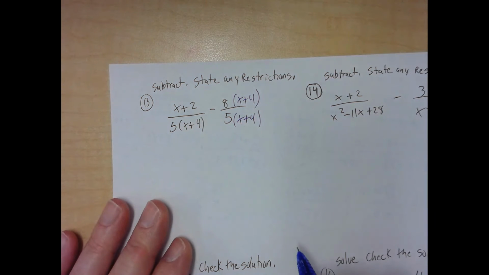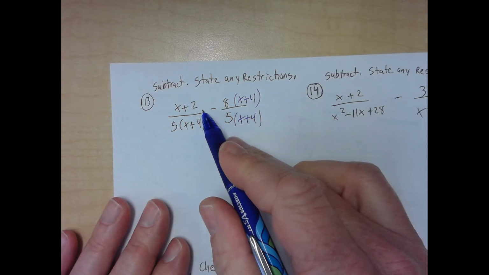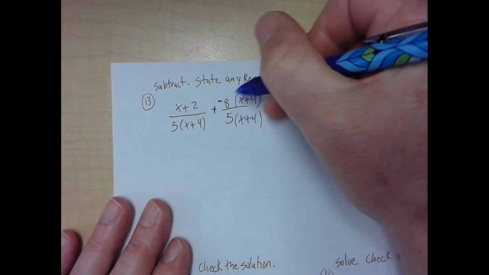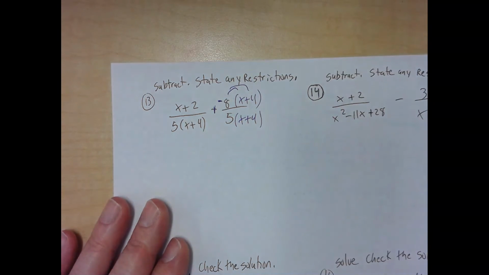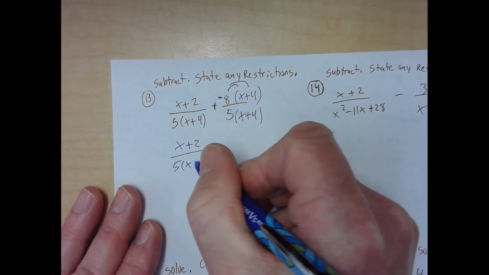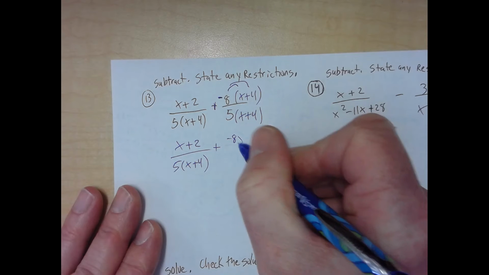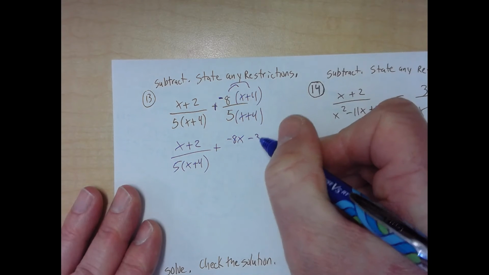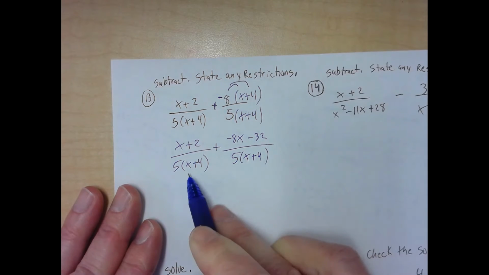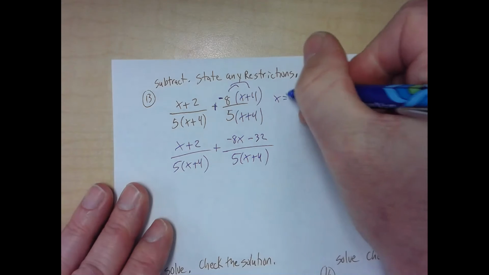Now, when I distribute the 8, what I really need to do is distribute negative 8. And how do I do that? I add the opposite. And then that makes it easier to think about doing this problem. So it's x plus 2 over 5 times x plus 4 plus negative 8x and negative 32 over 5 times x plus 4. The only restriction here is x can't be negative 4 because negative 4 plus 4 would be 0.